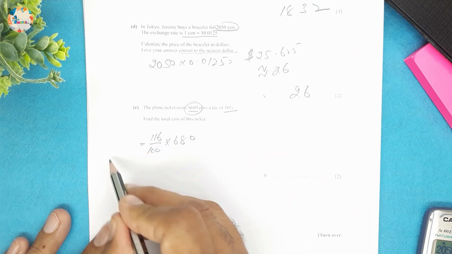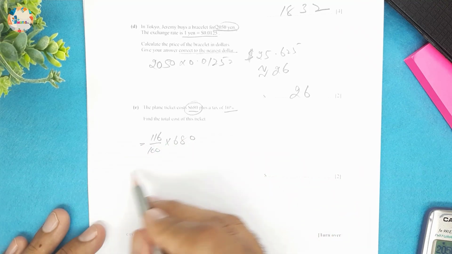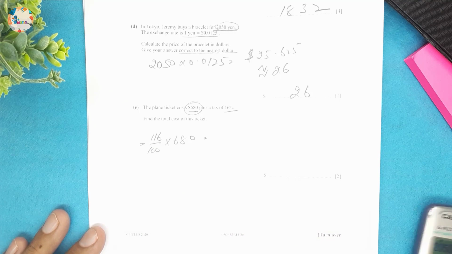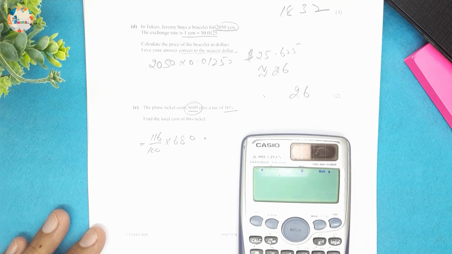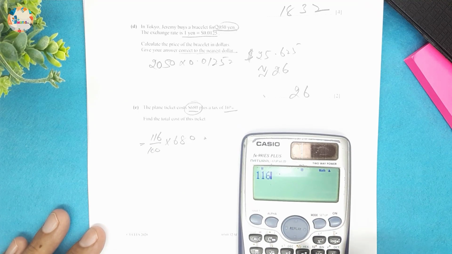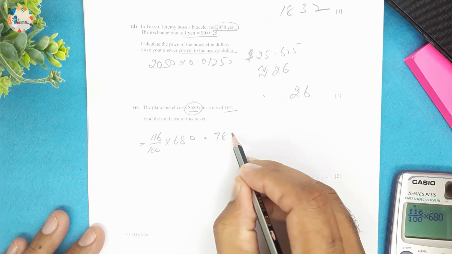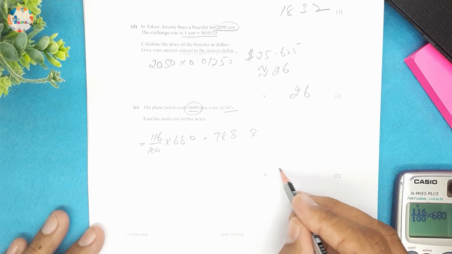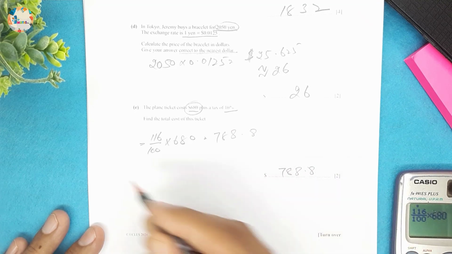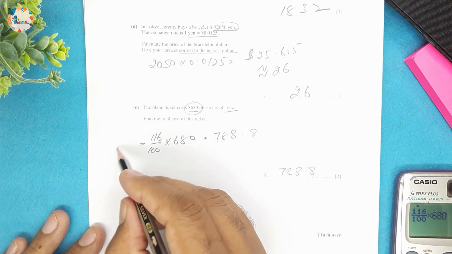We can calculate this: the total percentage over 100, divided by 100 and multiplied by 680, and this will be equal to 788.8. So this will be our answer. So this will be the total cost.